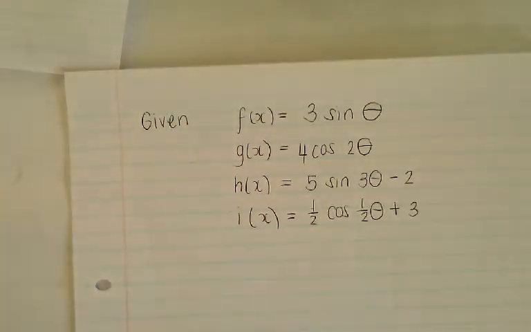And for all 4 of them, I'm going to answer those questions. What is the amplitude? What is the period? What is the minimum, the maximum, and the range?